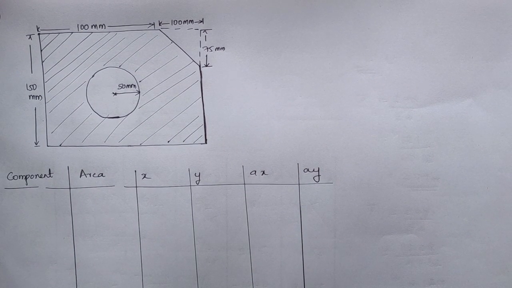Good morning everyone. So let's move on to the next problem. Next problem is find the centroid of the given shaded area. As you can see in the figure, there is a rectangle, inside there is a circle and a triangle at the side. And we need to find the centroid of the shaded region. This is the next type of problem that you have.